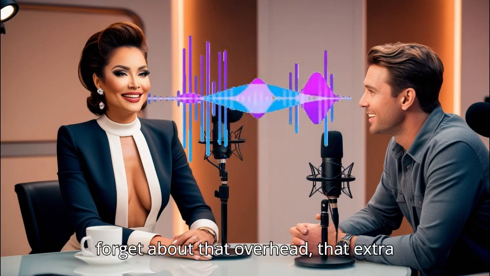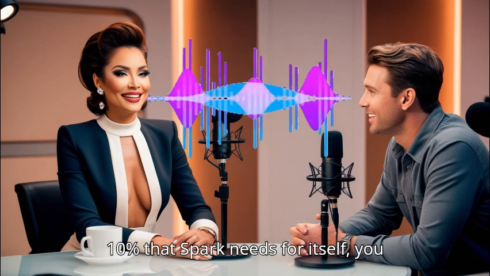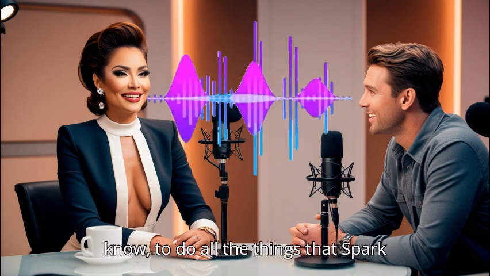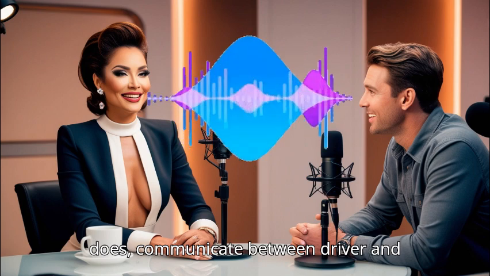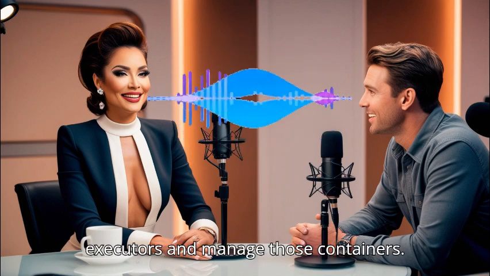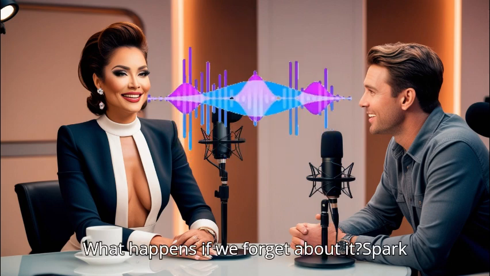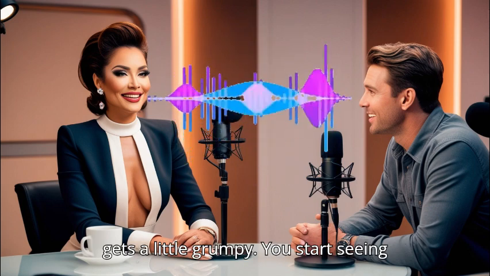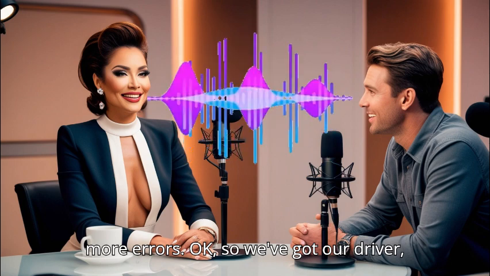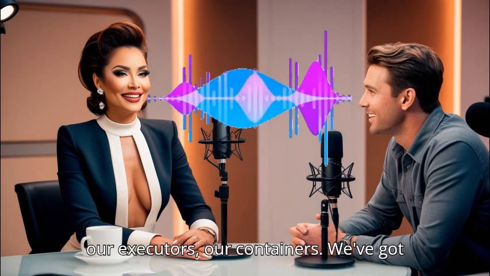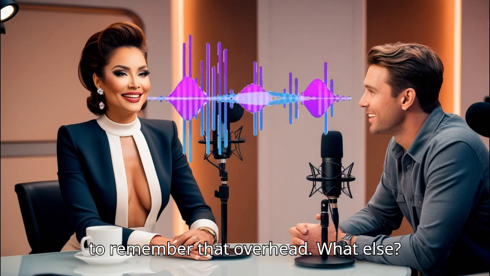And people forget about that overhead, that extra 10% that Spark needs for itself, you know, to do all the things that Spark does. Communicate between driver and executors and manage those containers. What happens if we forget about it? Spark gets a little grumpy. Oh, no. You start seeing more errors. Okay, so we've got our driver, our executors, our containers. We've got to remember that overhead.